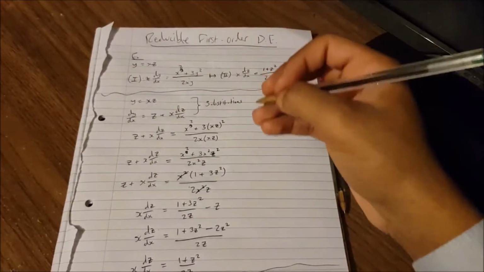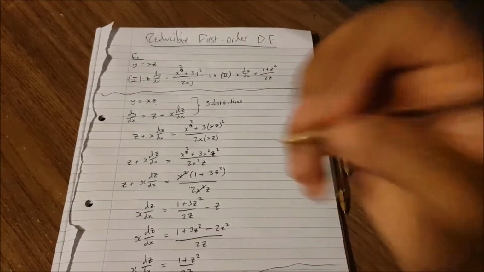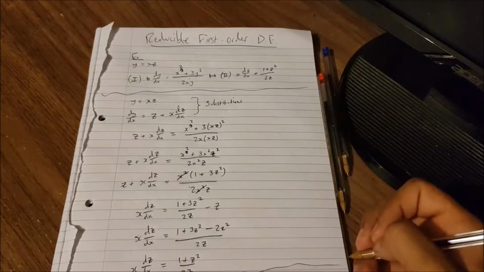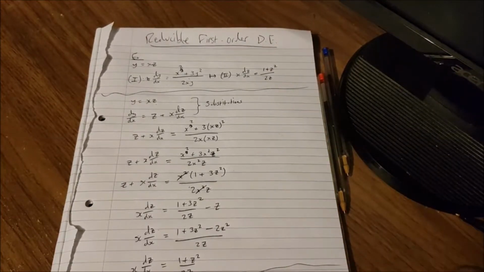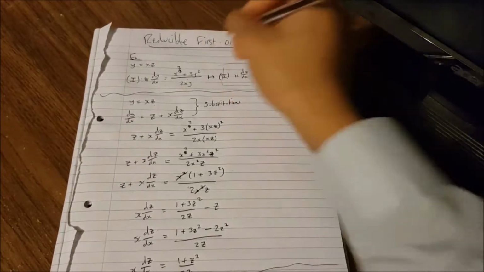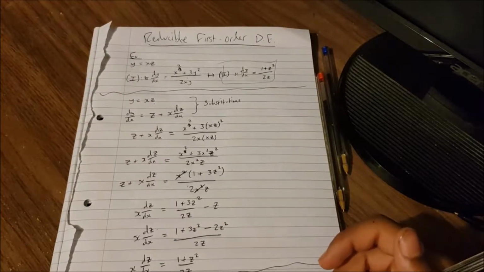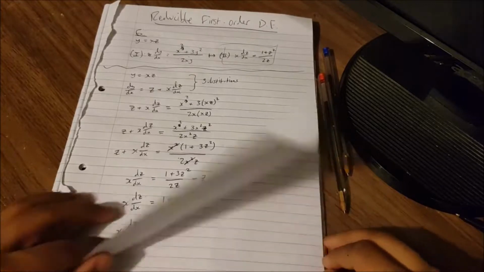You just have to transform it into something that you can solve using either separating the variables or an integrating factor. Otherwise, you are screwed. Don't rely on that too much. Otherwise, you're just going to get yourself into a massive mess. Okay? So, we're just going to move on to another example.